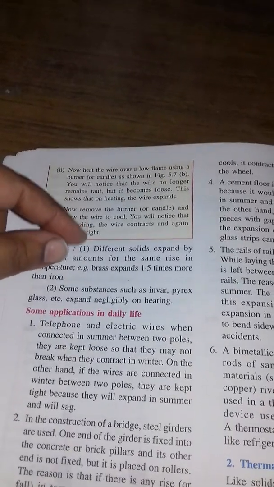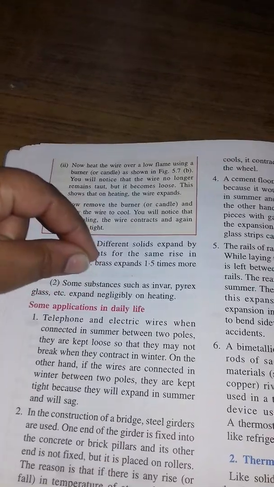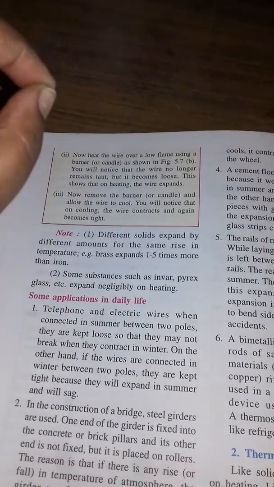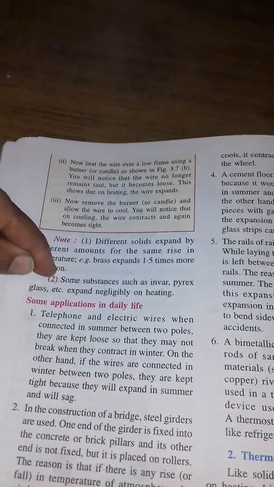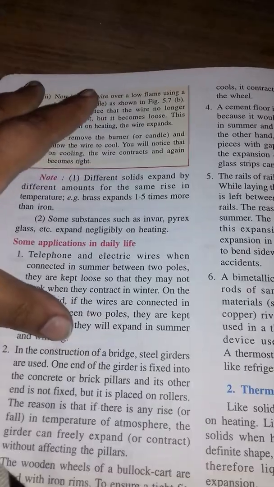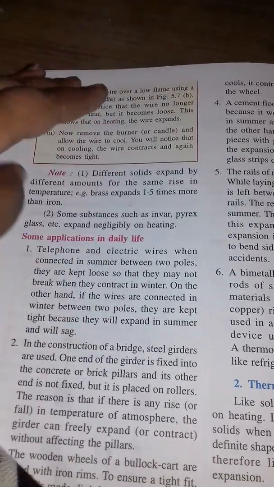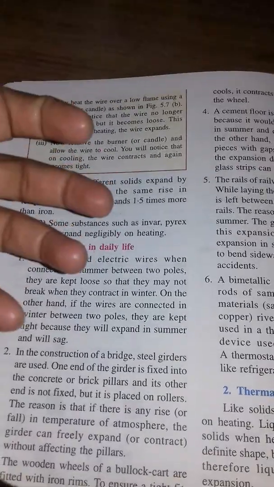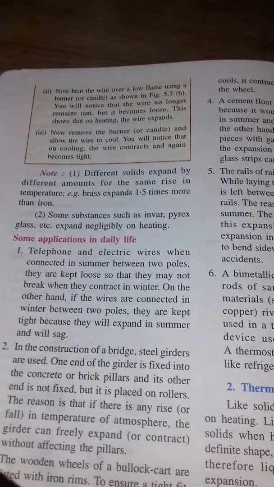And some substances are such, children, which expand negligibly, means hardly they expand on heating, and their example is Invar and Pyrex glass. Now, children, this phenomenon which we have just read has applications in our daily life. Matlab, we are using these phenomena in our daily lives. Physics is all around us.